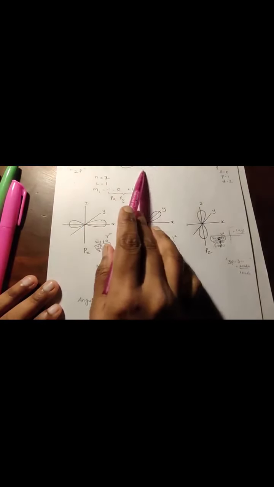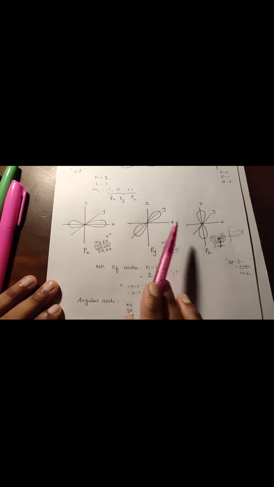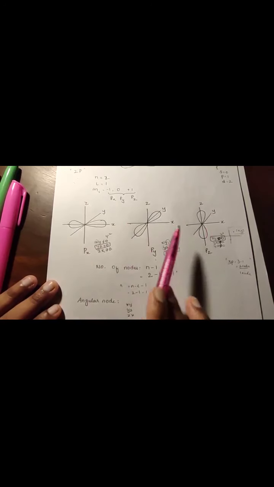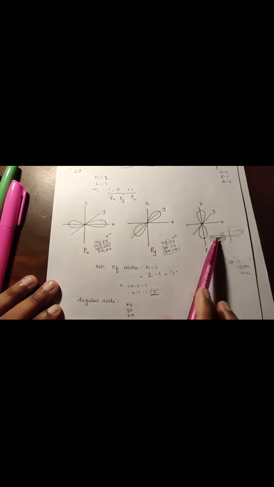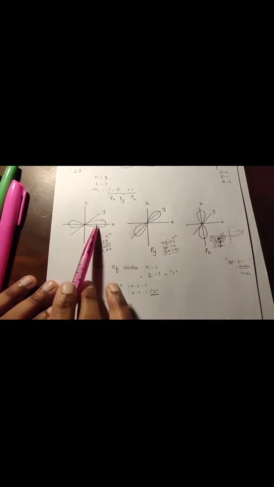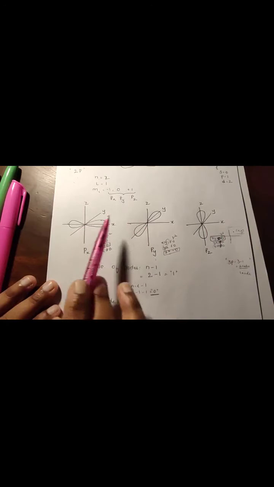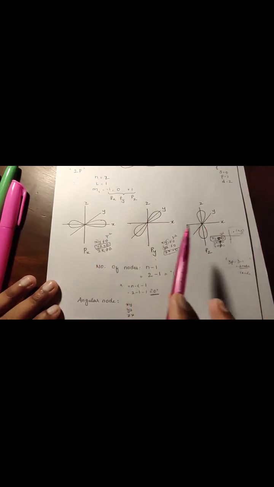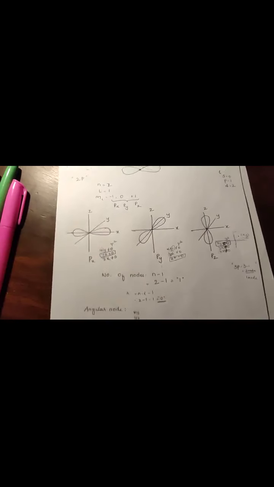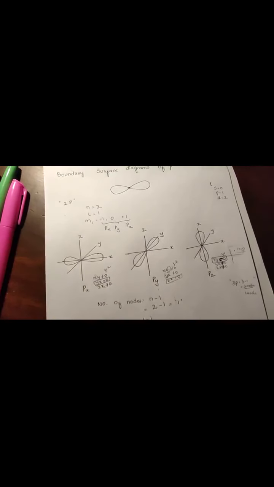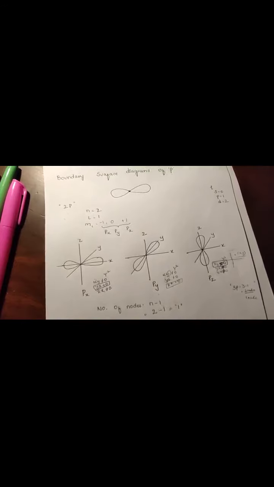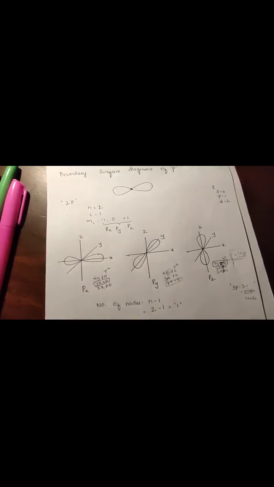So this is about nodes in p orbital, and the shape of p orbital is dumbbell shape. All these p orbitals will have the same energy levels and the same shape, but the orientation will change in x, y and z, the px, py and pz orbitals. This is the boundary surface diagram for p orbitals. Next one, boundary surface diagram for d orbital.